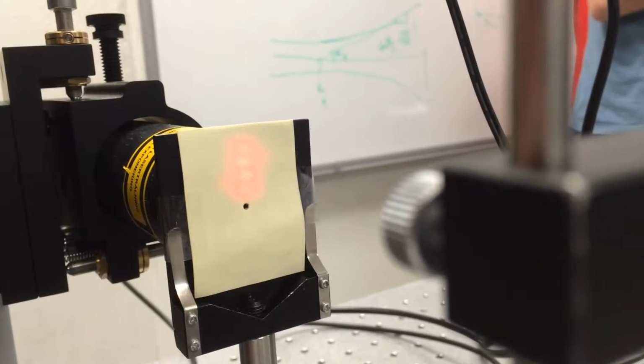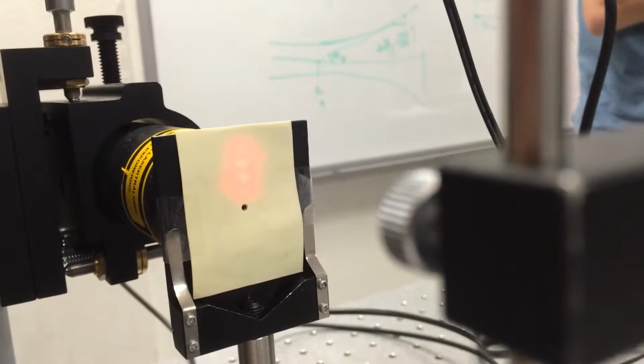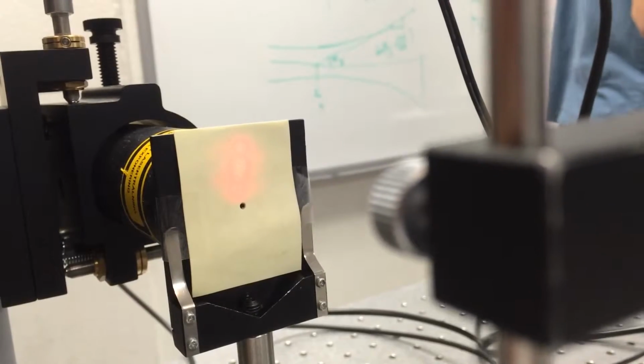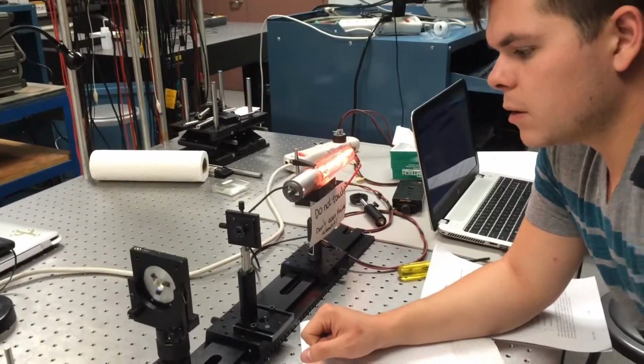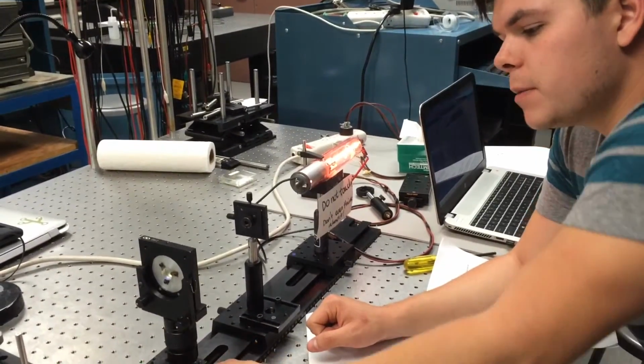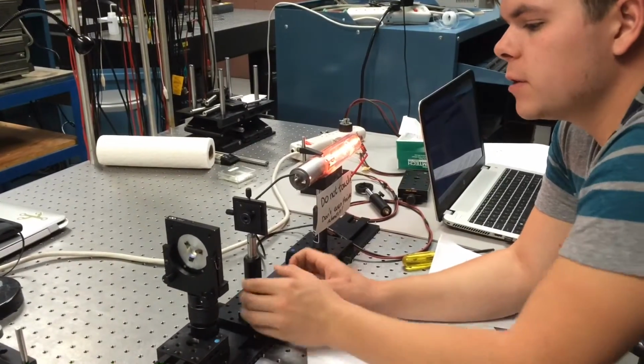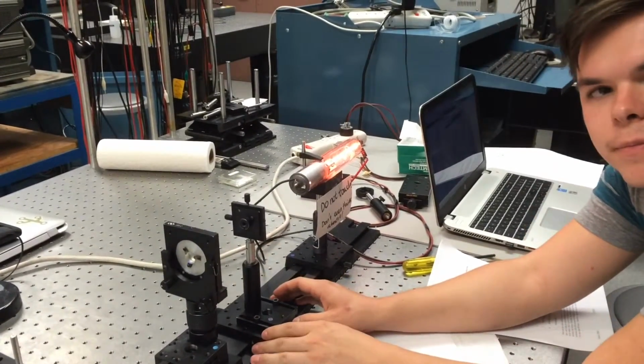We were able to get a 0-3 mode on this, and this can be changed by adding or decreasing loss to the system as shown. The mode can be changed by adjusting the tip and tilt of the mirror, by changing the cavity length, or by introducing a barrier into the cavity, which increases loss.